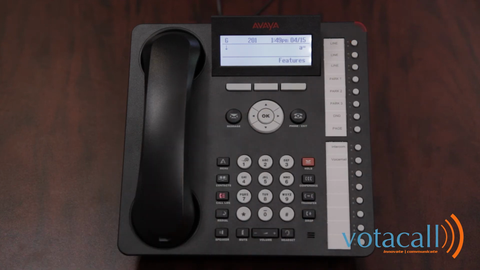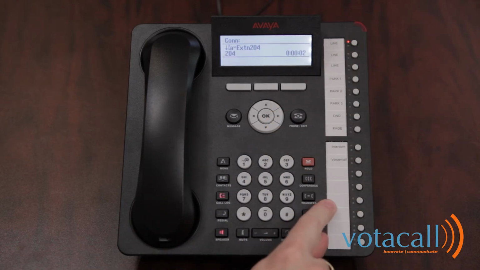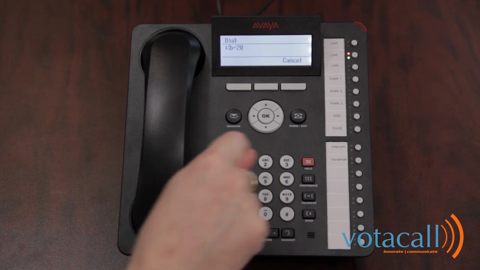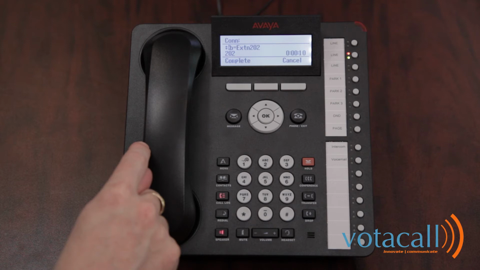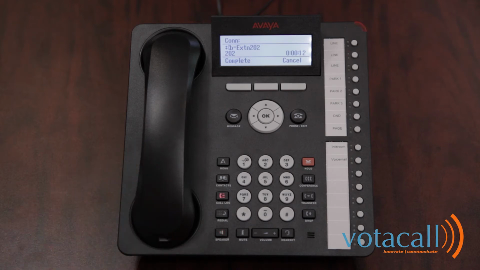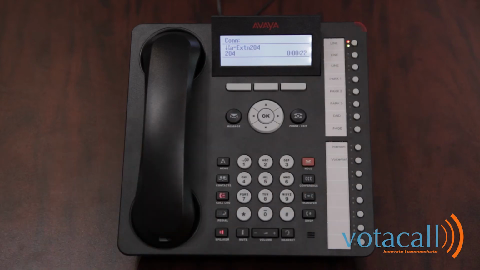In this example, we'll take the first call, we'll transfer it over to extension 202, and they'll decide they don't want to take that call. First call comes in, we answer the call. It's for extension 202, so we transfer. 202 takes our call. Now to complete the transfer, we could press complete, or we could hang up the handset. In this case, they've decided they don't want to take the call, so we hit cancel. This returns us back to the original party.